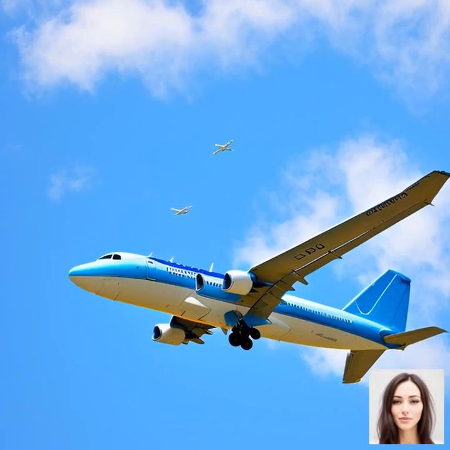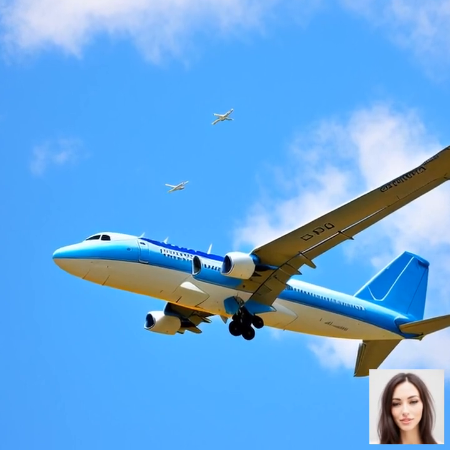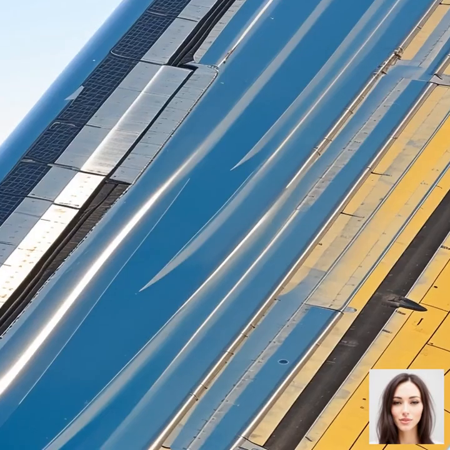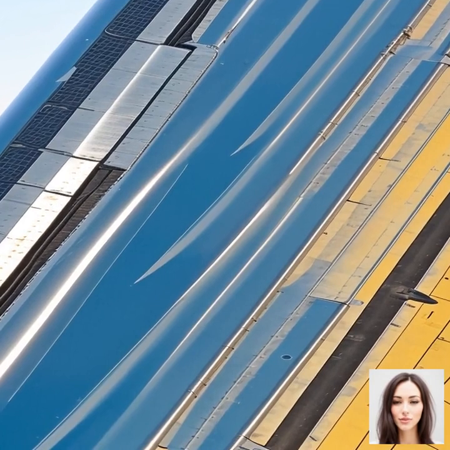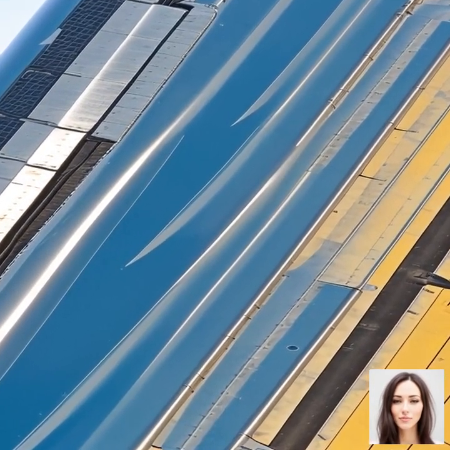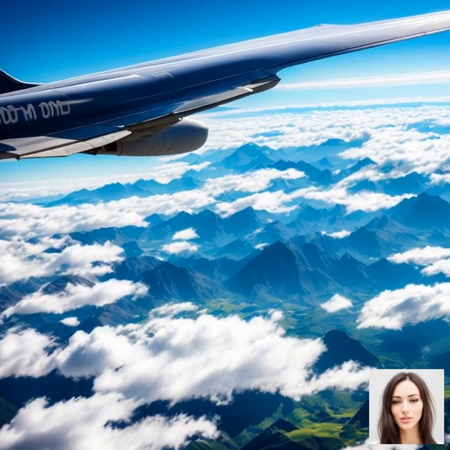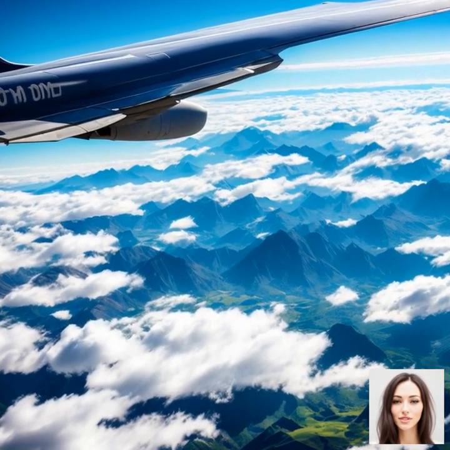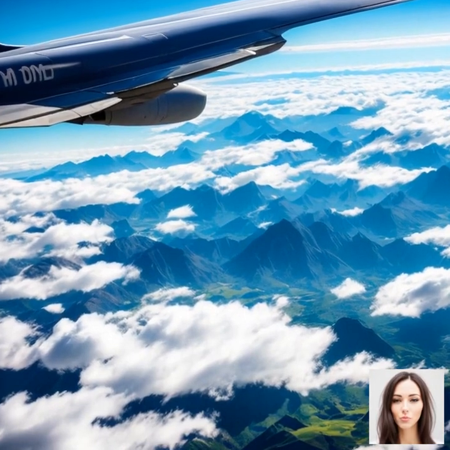Alright, so let's dive into the fascinating world of flight and discuss the four fundamental forces that make it possible for airplanes to soar through the skies. These forces are lift, drag, thrust, and weight. They all work together in a delicate balance to keep an airplane airborne and moving forward.